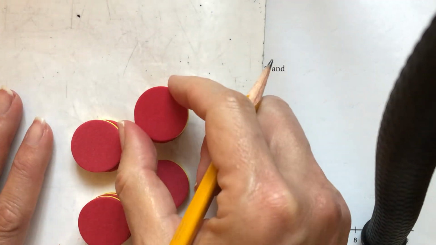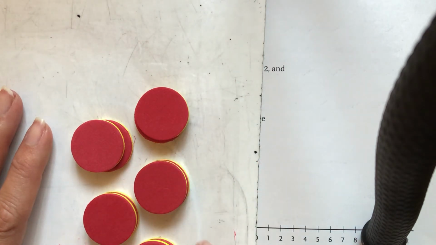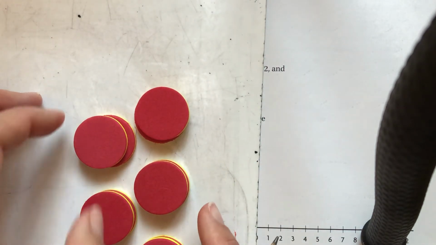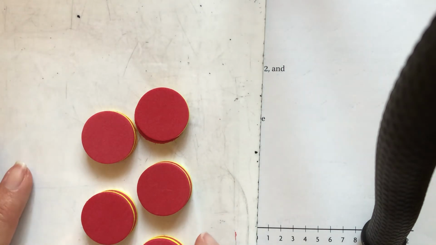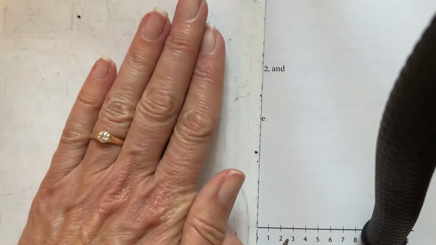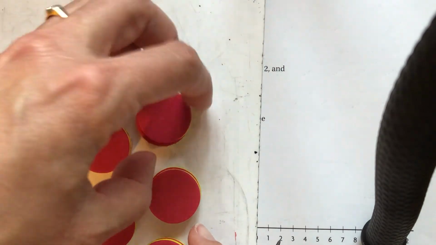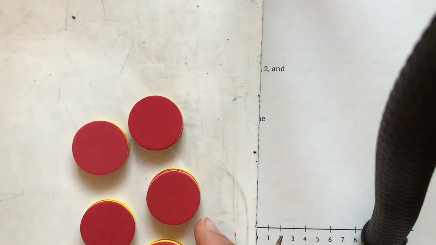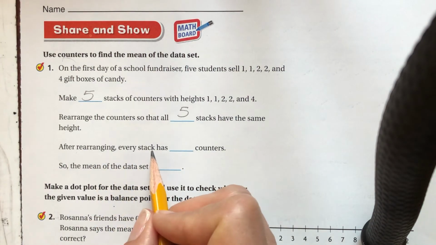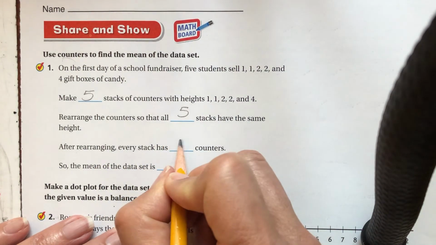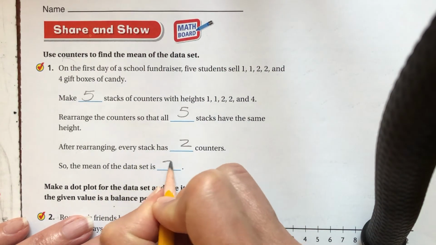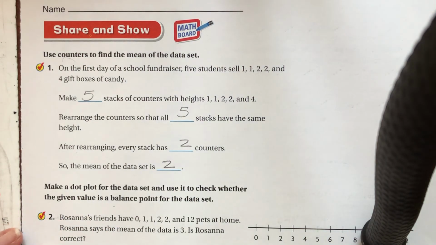Okay, so I'm going to give a couple of those away. Oh, well, that was fast and easy, wasn't it? They're all flat now. They're all the same height, and they're all 2. After rearranging, every stack has 2 counters, so the mean of the data set is 2.